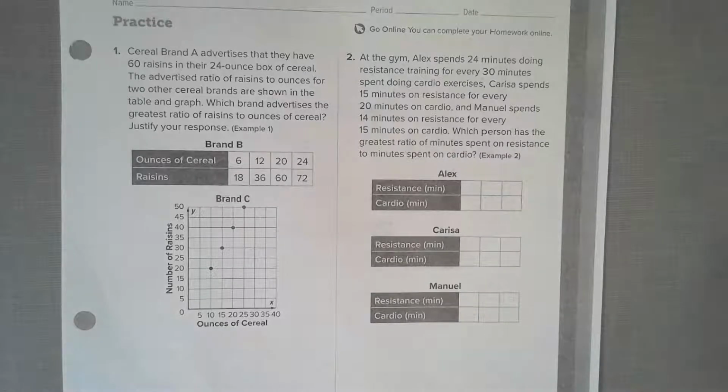In this video, we're going to do practice problems from lesson 1.4 on page 35 in your math workbook. We'll do all of the ones on the front and then maybe a few on the back.